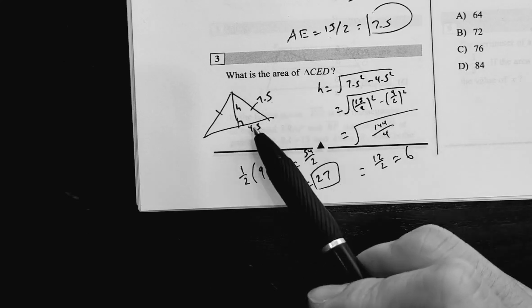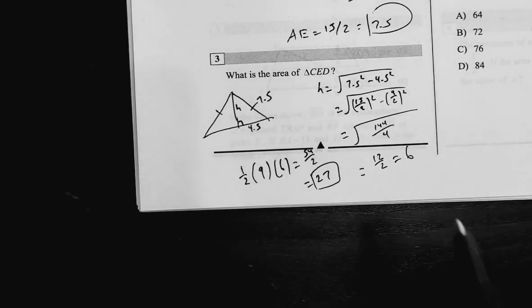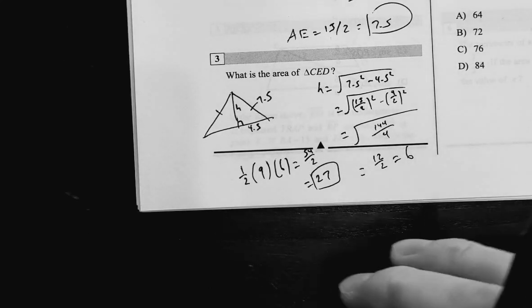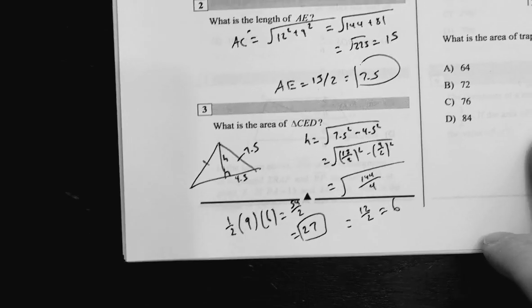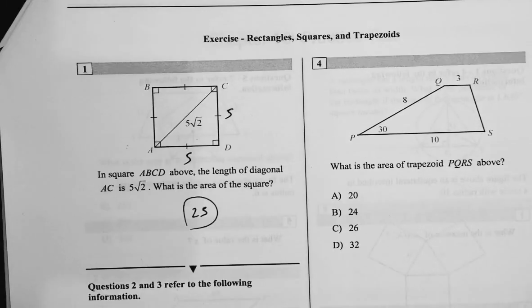Okay, so again, you can see how a previous topic came in. You need to know all those previous topics to solve some of these problems. Geometry gets complex in that it combines a lot of different concepts and rules.